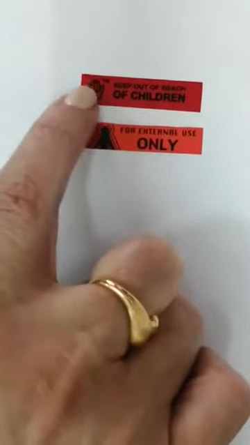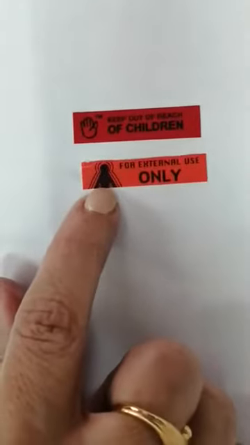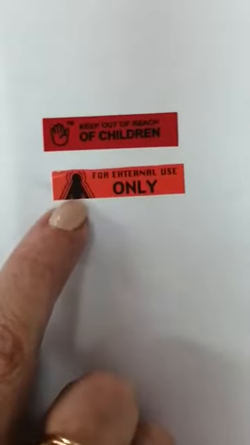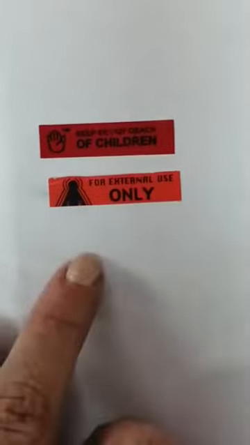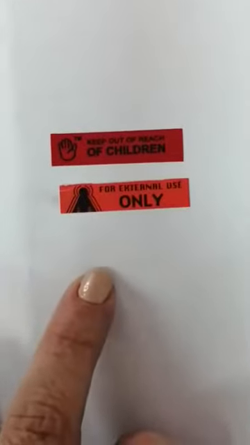The auxiliary label consists of 2 auxiliary labels, and we can add another, but all preparations must contain keep out of reach of children. It contains a hand that enables an illiterate patient to understand what is really meant by that label. And for external use, it also has a picture of a body focusing on the external part. And we can also add flammable or keep away from any source of ignition. Okay, because it contains 50% isopropanol.